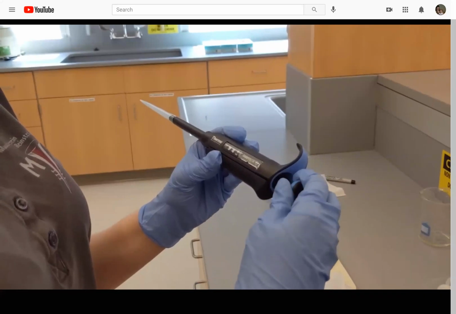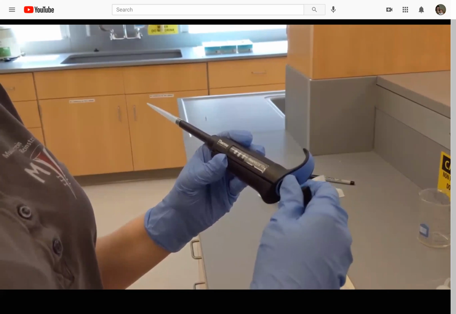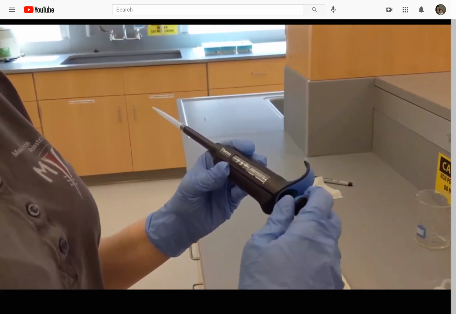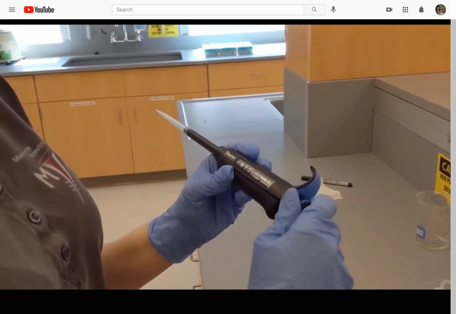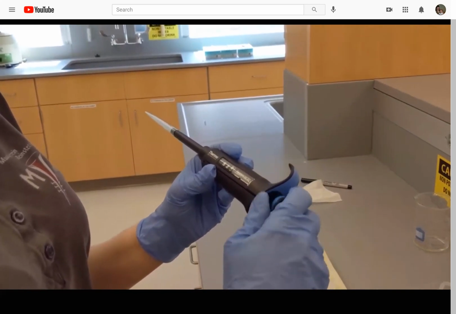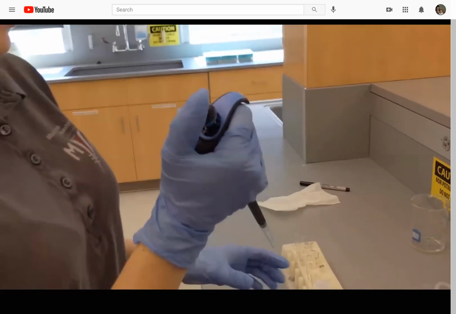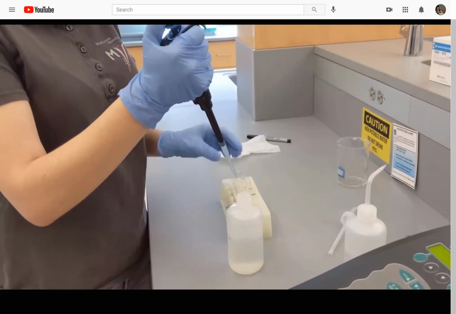So we're now going to move it down to 500 microliters, and add the 0.5 milliliters of water to all of my test tubes.